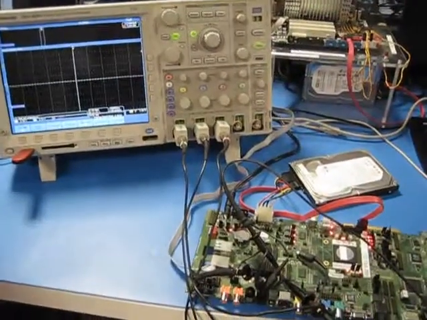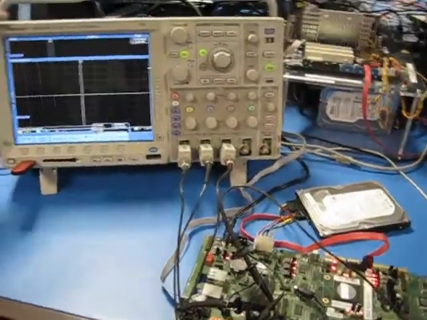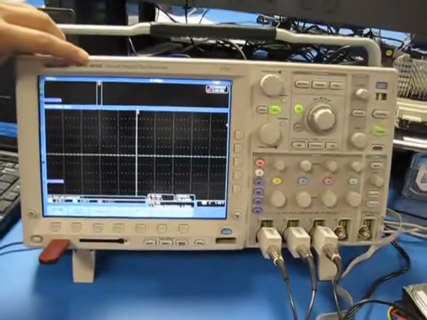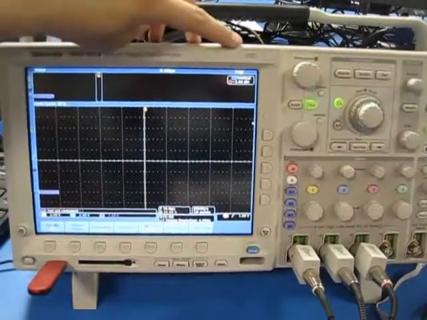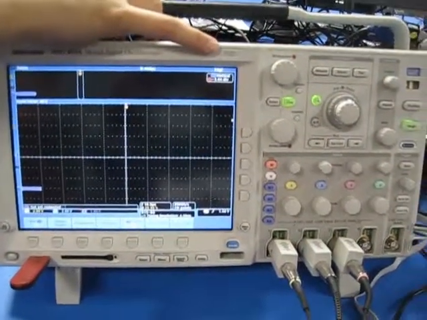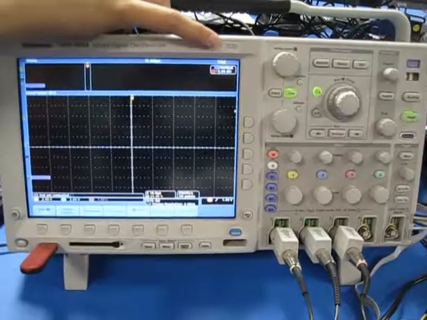The task is we try to verify the SPI bus. The scope I'm going to use is a Tektronix 4000 series oscilloscope. The bandwidth of this scope is 350 MHz, and the sample rate is 2.5 GS/s.